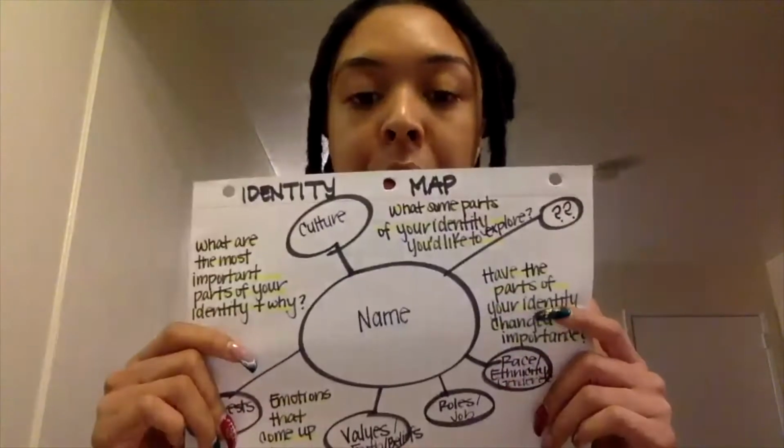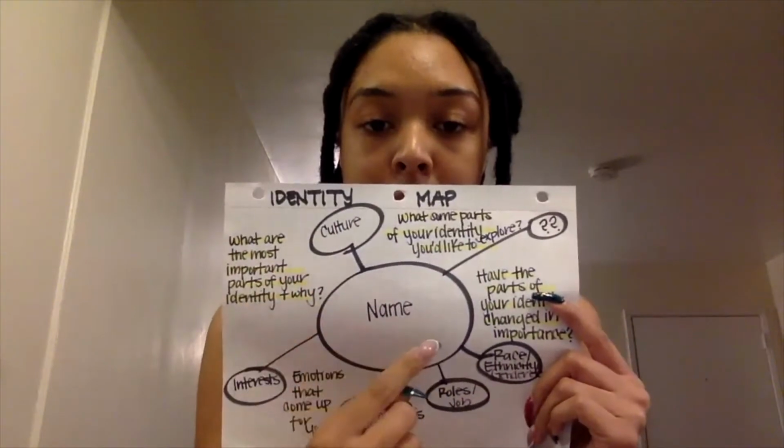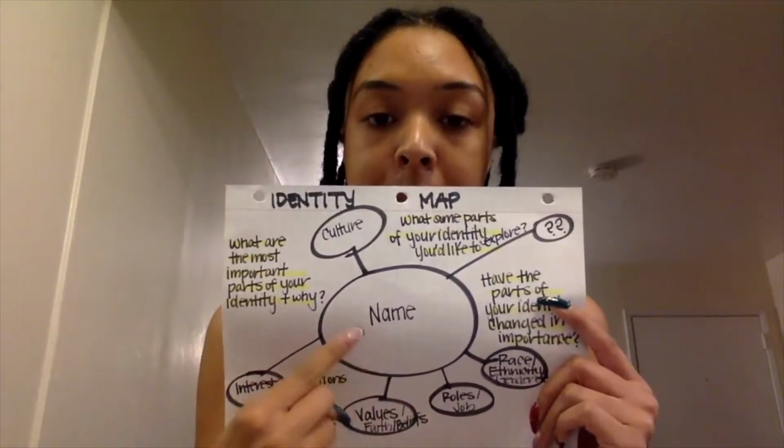For your identity map, what you're first going to want to do is create a circle in the middle with your name in it. This identity map is really special because the bubbles that you're going to be creating around the center bubble are really going to reflect the parts of your identity that are most and least important in formulating who you are and what's important to you.